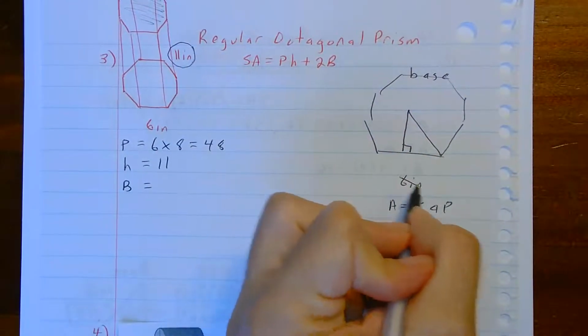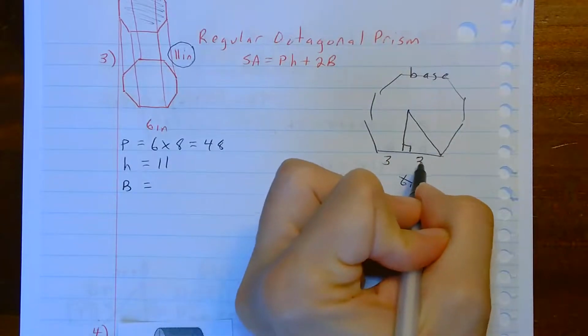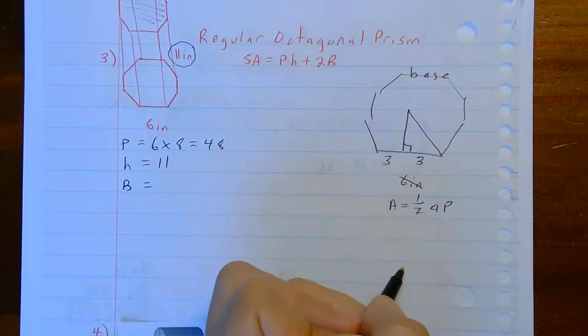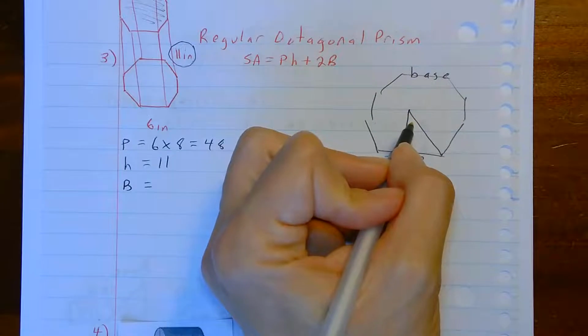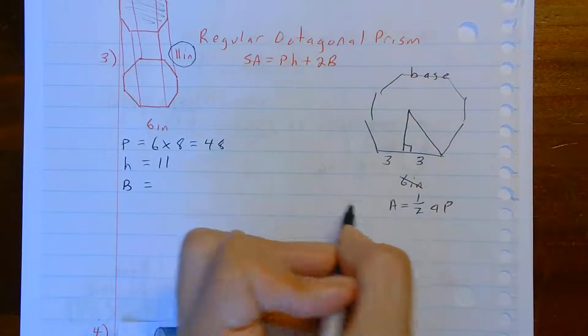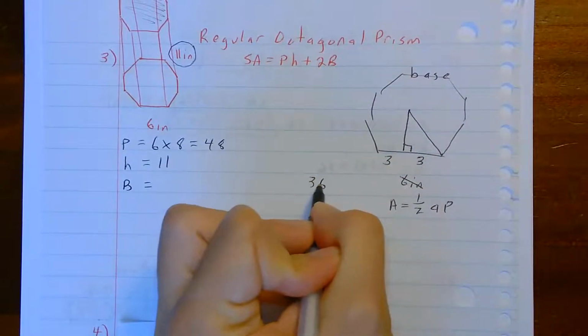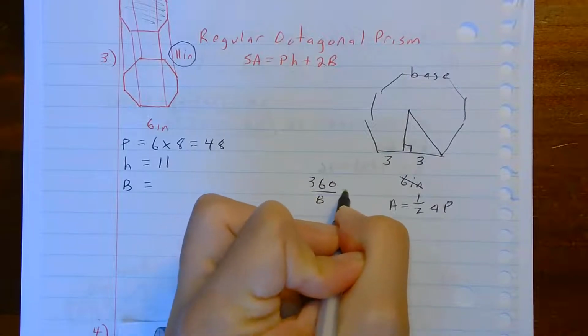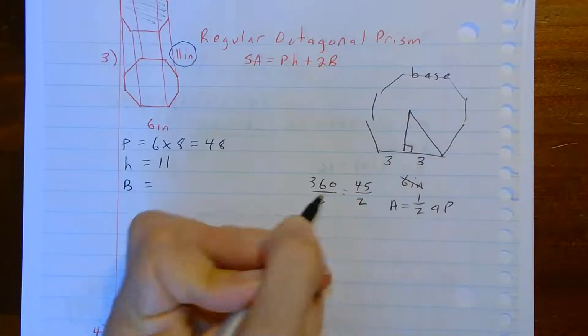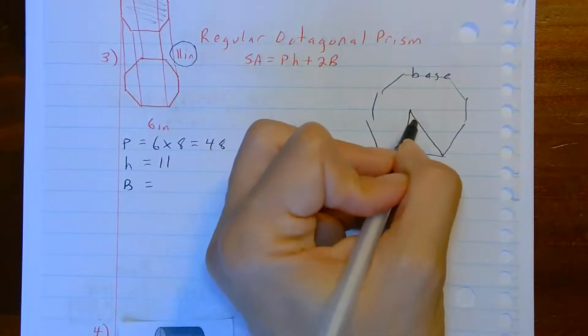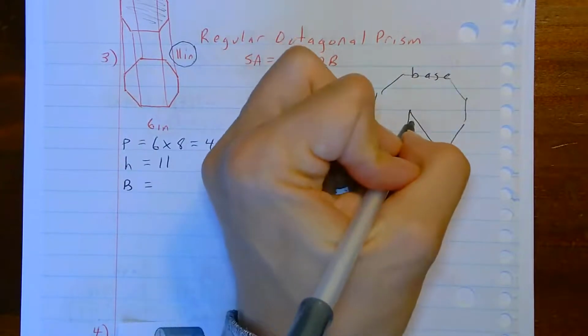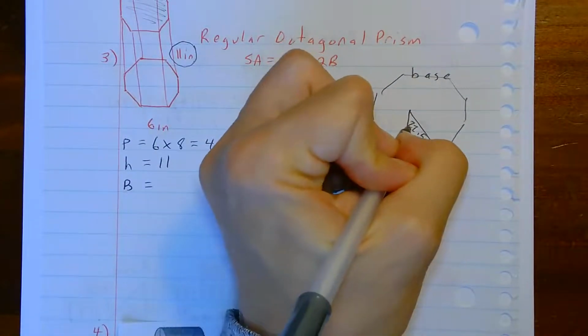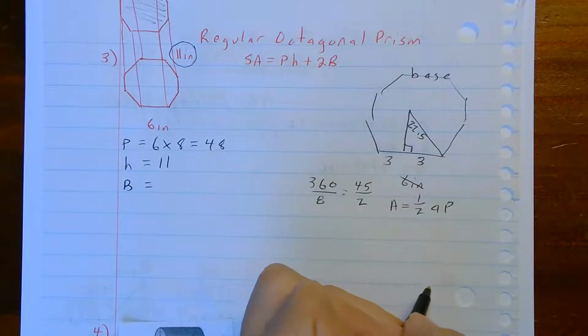I put the 6 down here because I want to remember that it's split into 3 and 3 when the apothem drops. I need to find this angle up here. So I'm going to do 360 divided by 8, which is 45, divided by 2, because this apothem splits that 45 in half. This should seem familiar if you did that section on area of regular polygons.